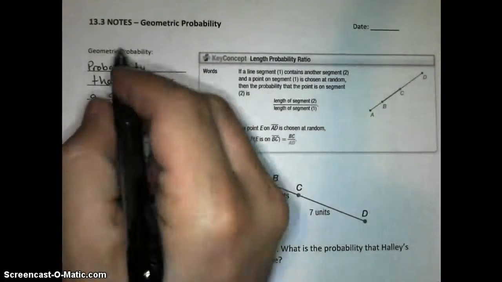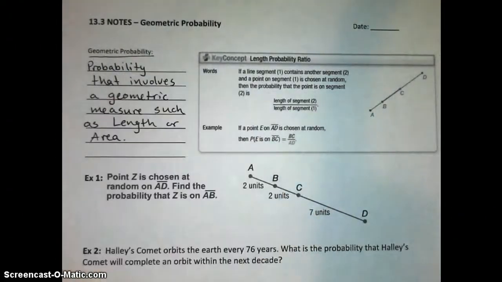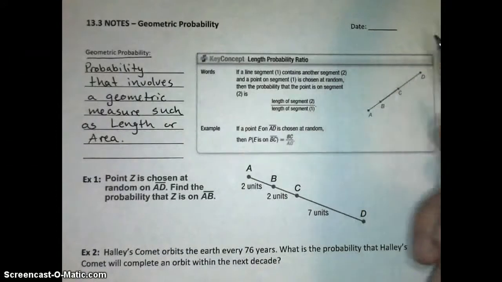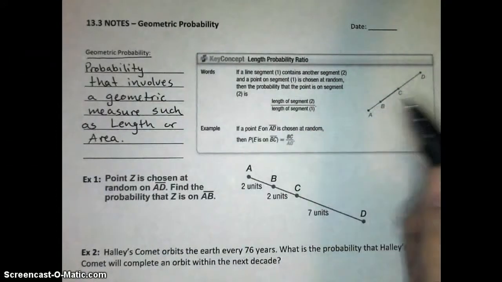First thing I want us to understand is what geometric probability actually is. Geometric probability is probability that involves a geometric measure such as length or area. And so the first one we want to talk about is the length probability ratio, and here's what we have.